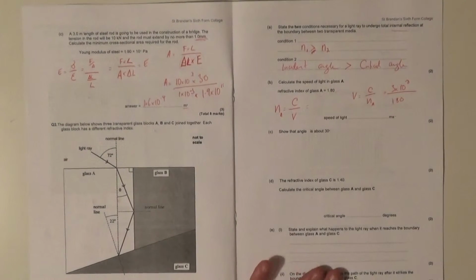If you ever get a value out for the speed of light that's more than 3 times 10 to the 8, you know you've got it wrong. I'll let you find the value for that.